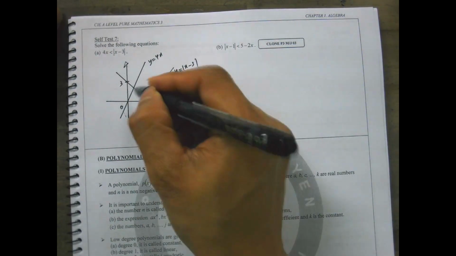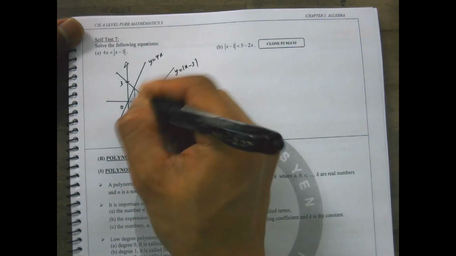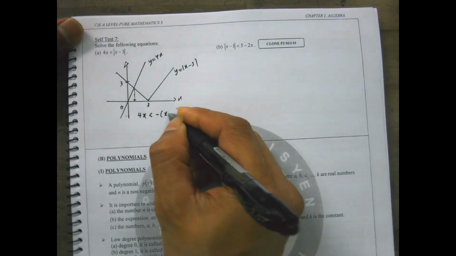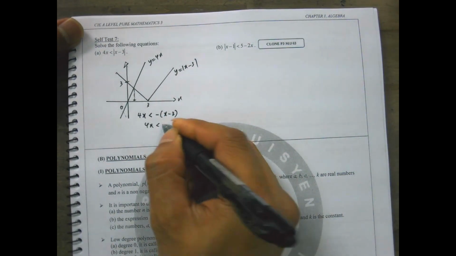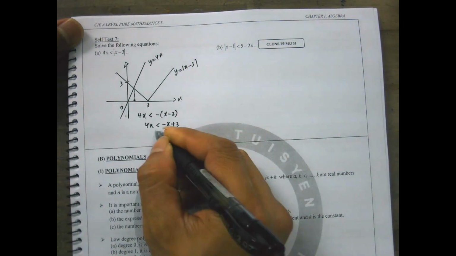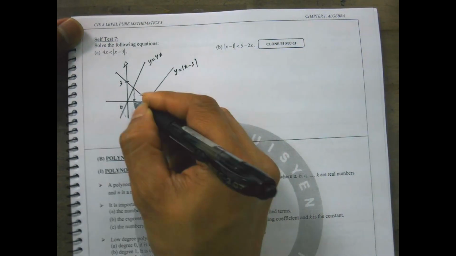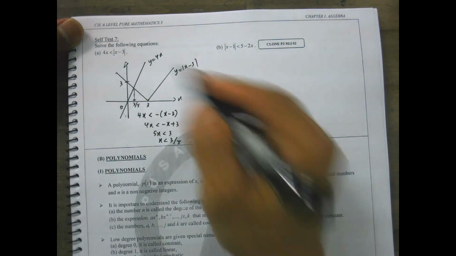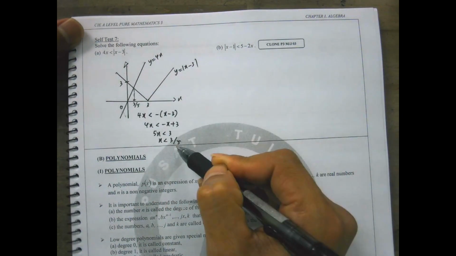Now it actually intersects with the left hand side of x minus 3. So to solve this, we write 4x less than, the left hand side I must put a negative x minus 3. Yes, expand, bring over, 5x less than 3, x is less than 3 over 5. Now, makes sense or not? I want this straight line to be below the V-shaped graph. Below the V-shaped graph is here, less than 3 over 5.